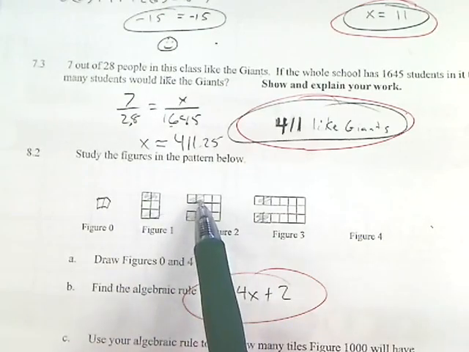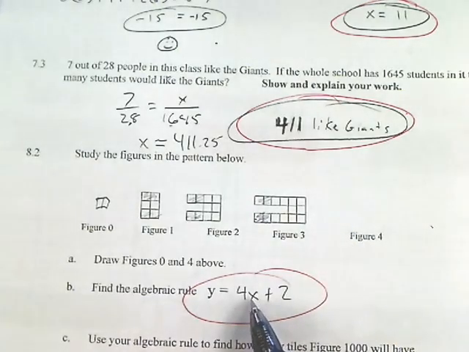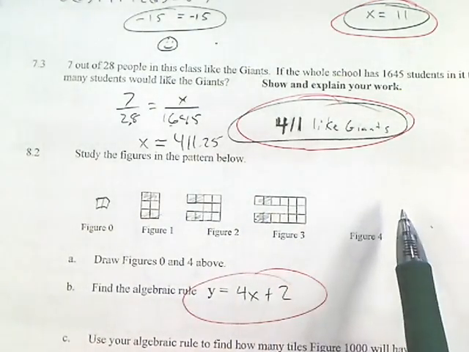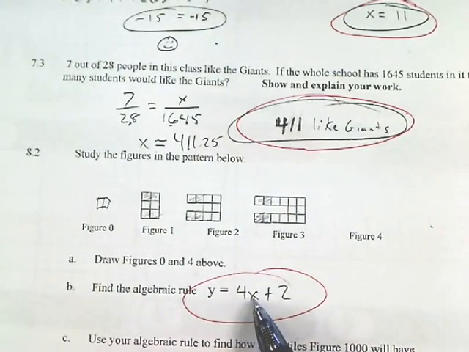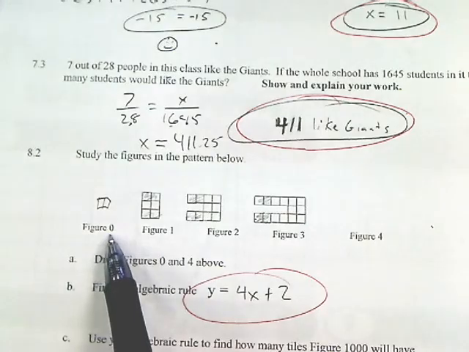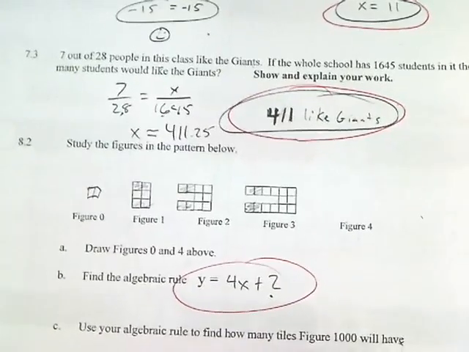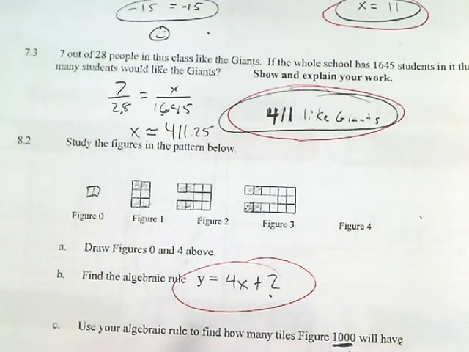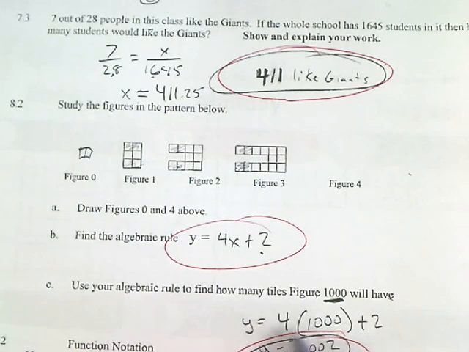Added 4 each time. So that's adding 4 a bunch of times. You're adding 4 multiple times. That's multiplication. So it's 4x plus whatever the zero figure is, that's where you started, 2. That's my rule. Figure 1,000. So there's my figure number I plugged in. 1,000 for the x. Multiply, add 2, and I get 402.